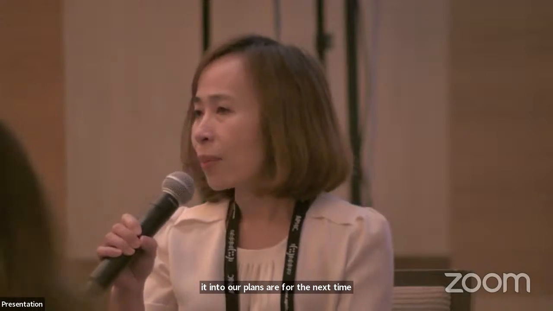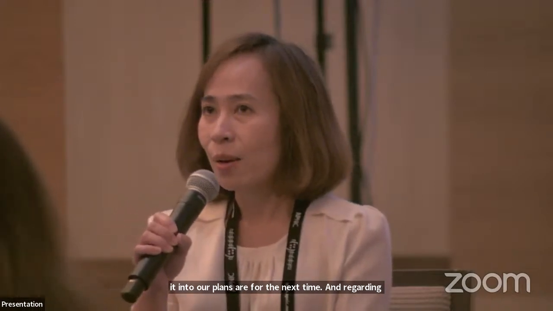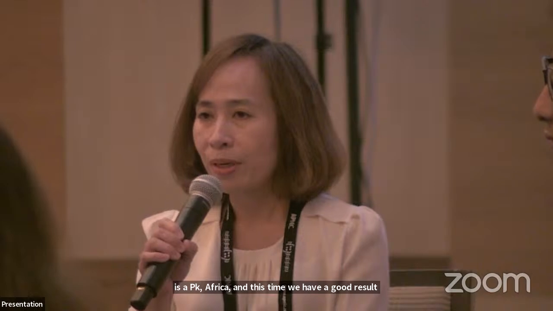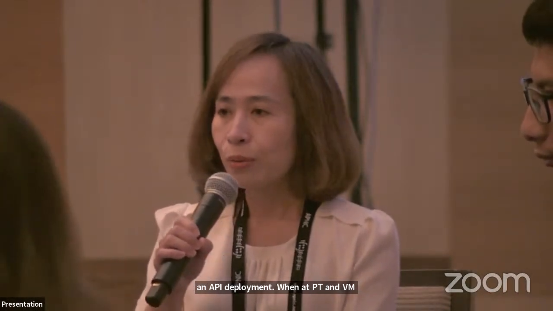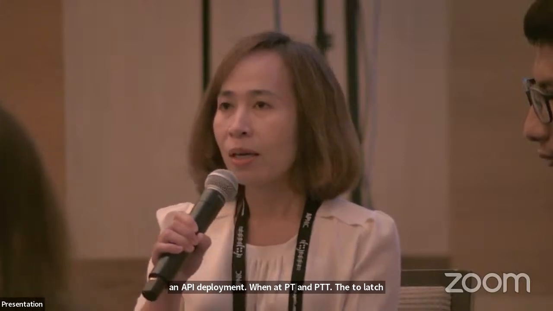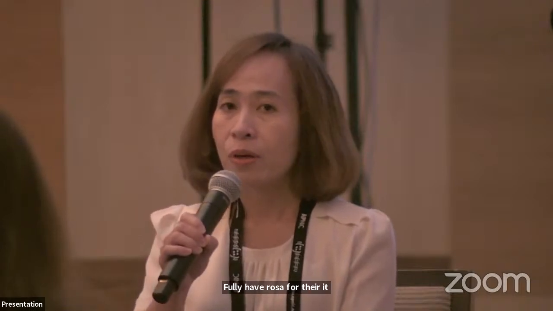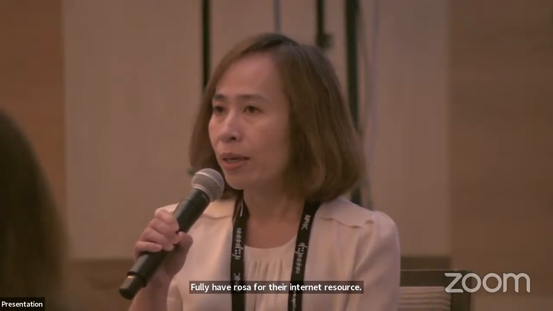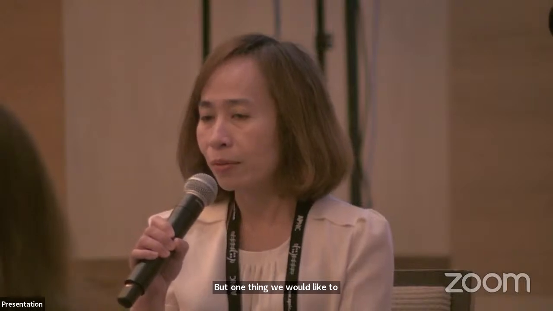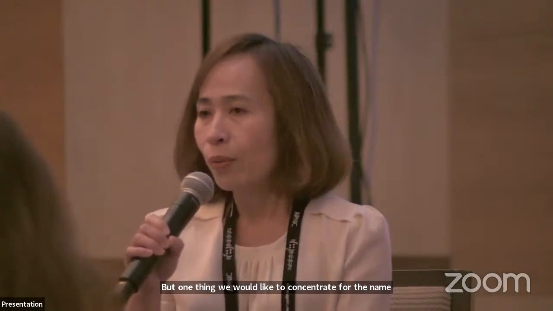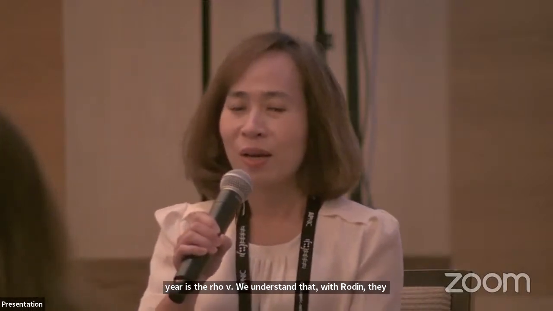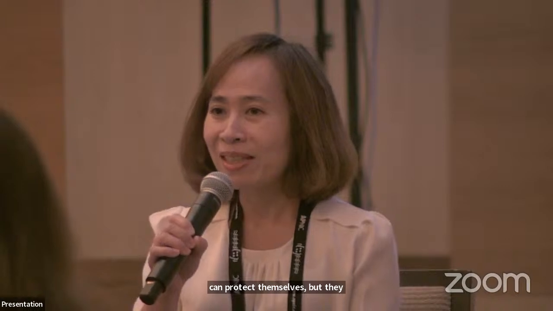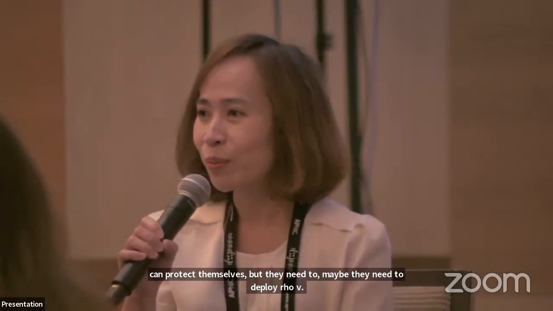And regarding RPKI, this time we have a good result in RPKI deployment, when FPT and VNPT, the 2 large ISPs in Vietnam, fully have ROAs for their internet resources. But one thing we would like to concentrate on for next year is ROV. We understand that with ROA, they can protect themselves, but maybe they need to deploy ROV so they protect others too.